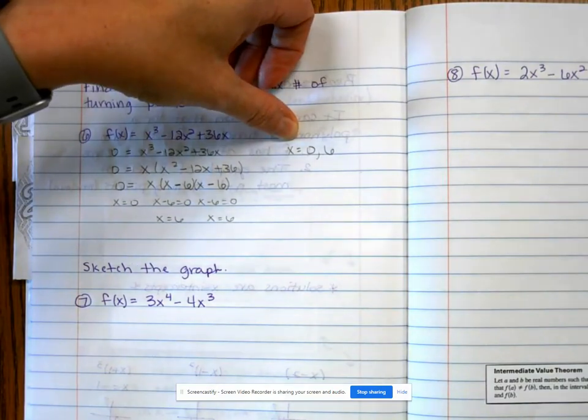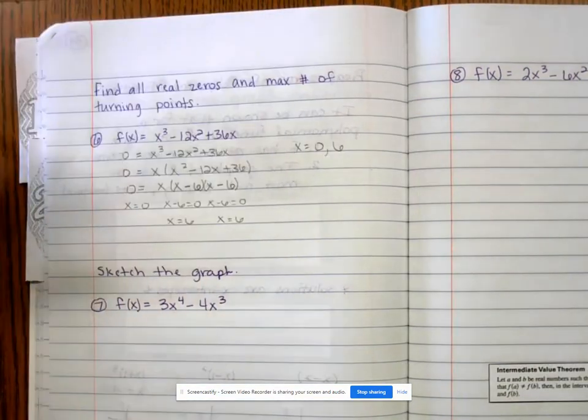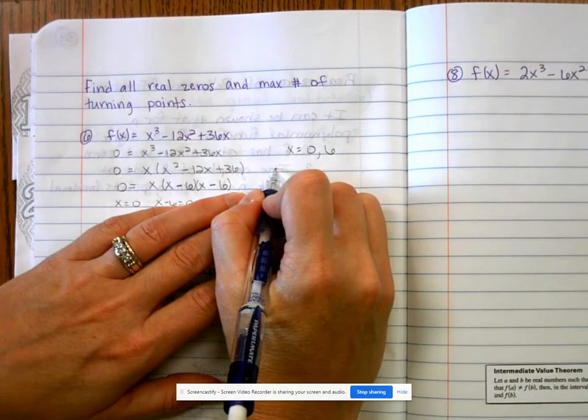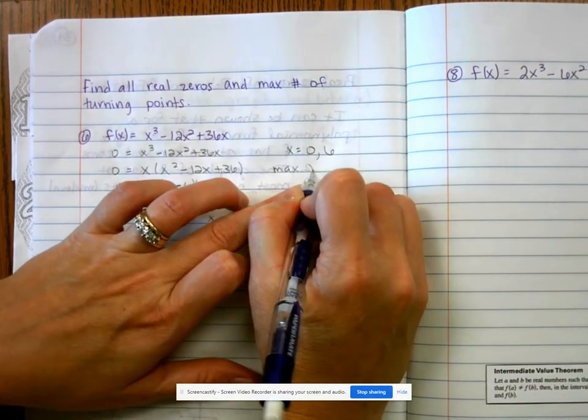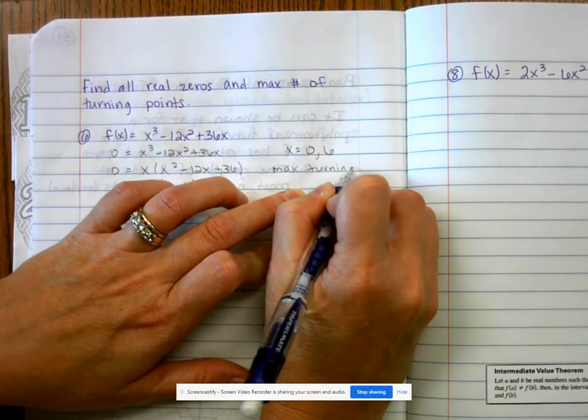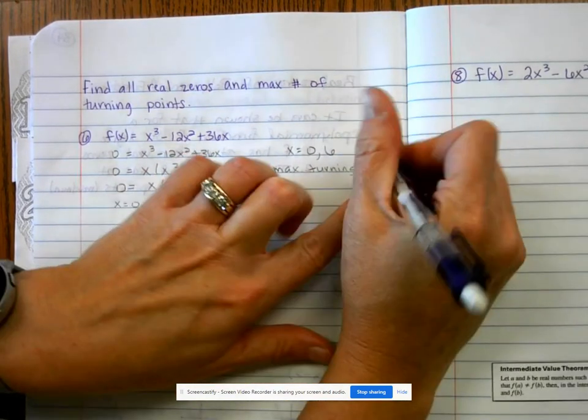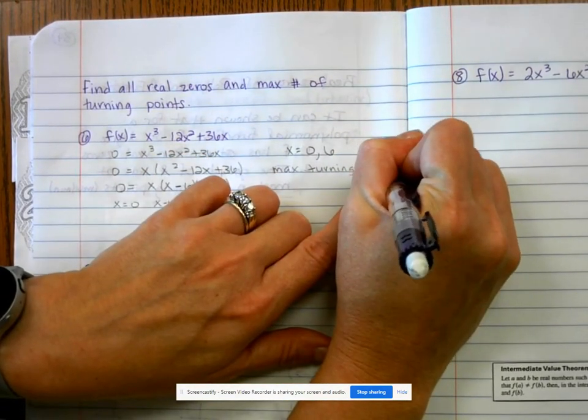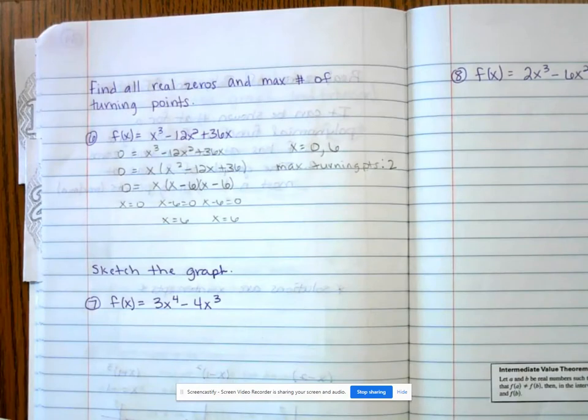Alright, we also are supposed to be figuring out the maximum number of turning points. Well, the maximum number of turning points is 1 less than the degree. So since we said the degree is 3, this thing can change direction 2 times.